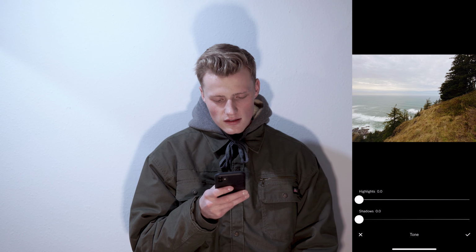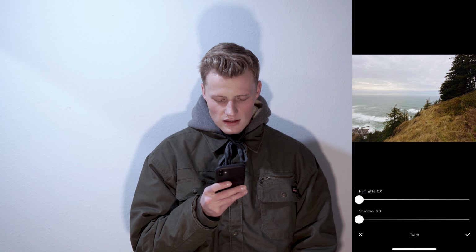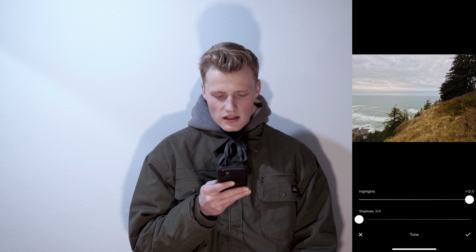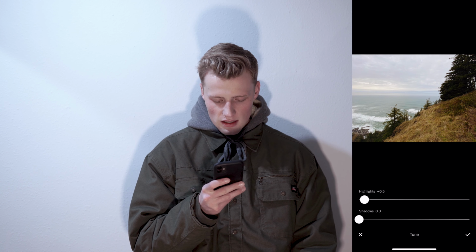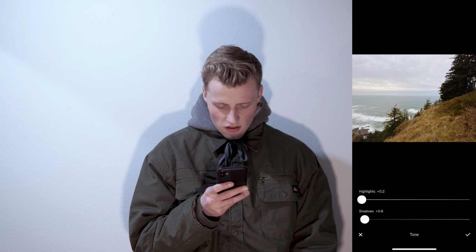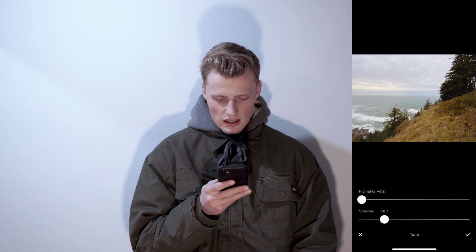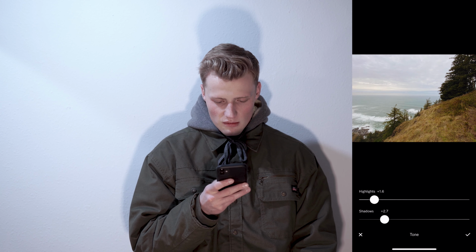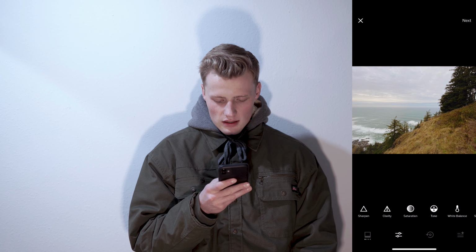And one thing I love about VSCO is the highlight and shadow sliders. So if you swipe the highlights all the way to 12, it brings the highlight level down. And if you swipe the shadows up, it obviously brings the shadows up. So I usually like to bring the shadows up, bring the highlights down, just to balance out the image overall, just like that.